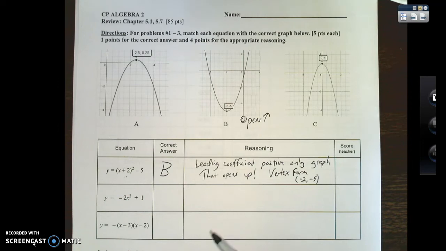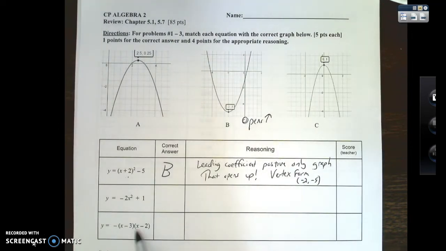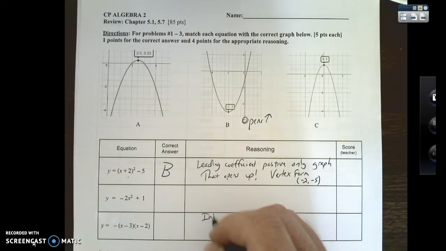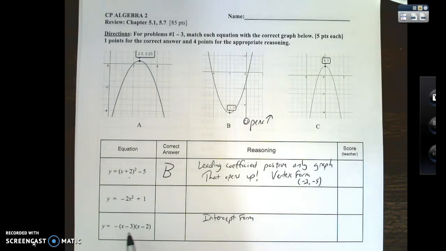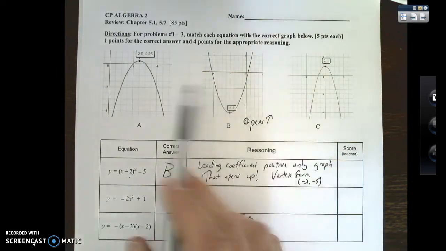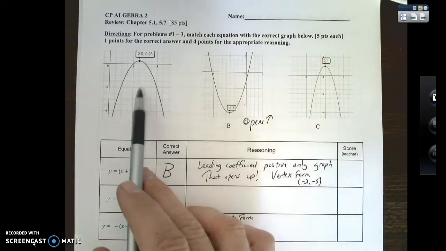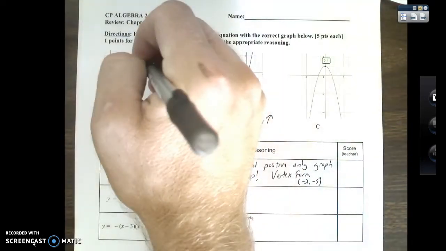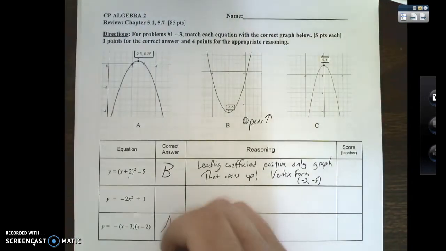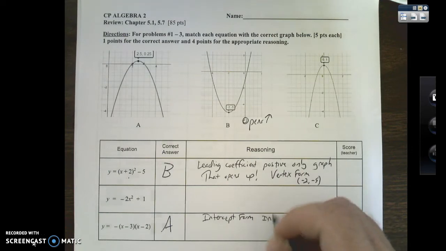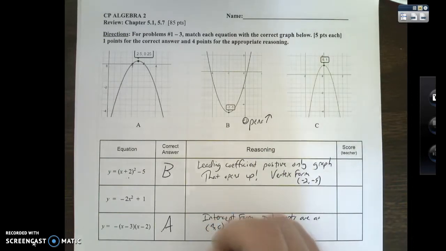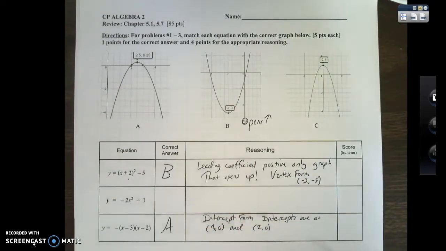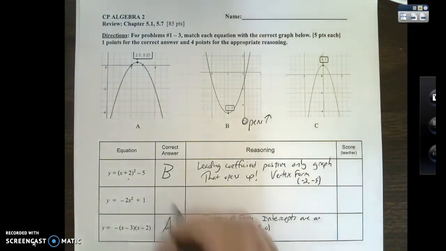Now as far as the other two go, easily this one stands out to me because this is intercept form. And we always do the opposite. So the opposite of -3 and -2 is +3, +2. So if I'm looking at these two graphs, which graph hits at +3 and +2? Well, bingo, right here, +2, +3. So I know this is A because the intercepts are at (3, 0) and (2, 0). Very nice. Which of course then leaves us with C.